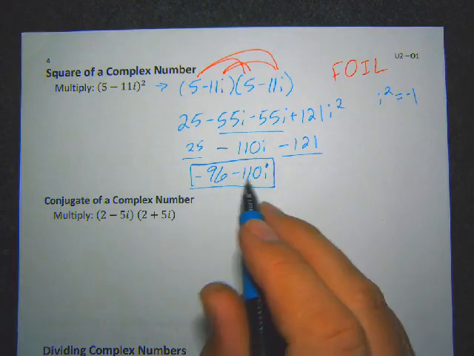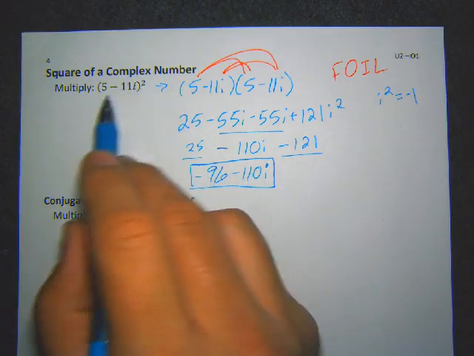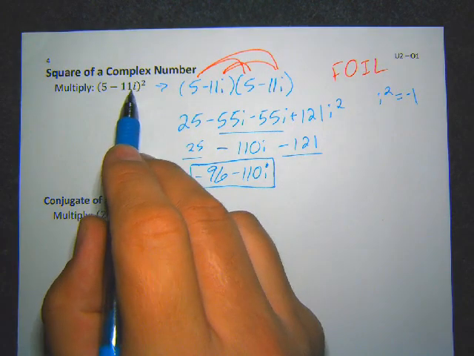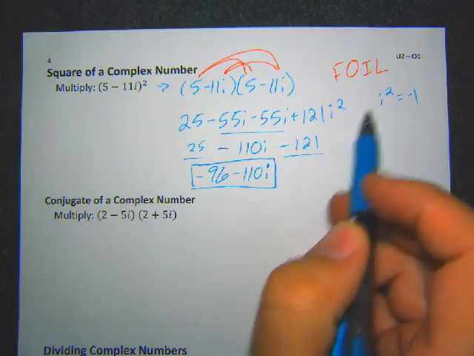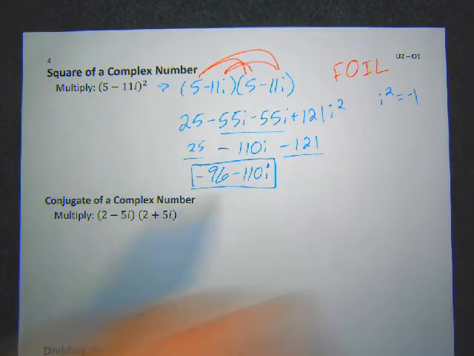Okay, so if you see a square, don't just square both parts. You can't do that. That's not how it works. You multiply it with itself. You do a FOIL problem, and you get an answer. Okay, I want to show you one more multiplication.